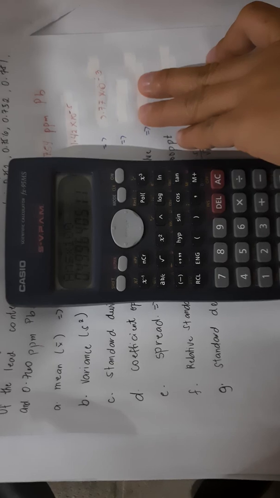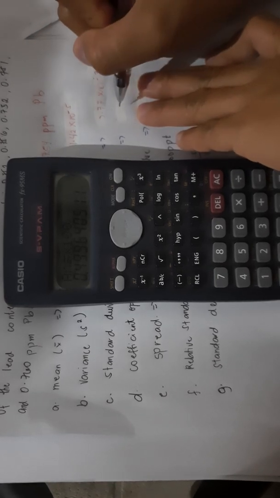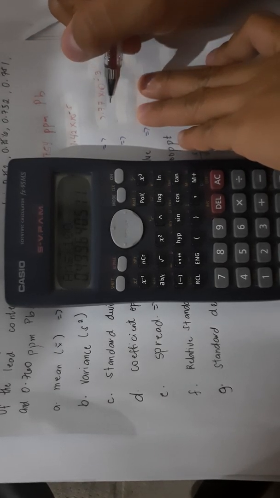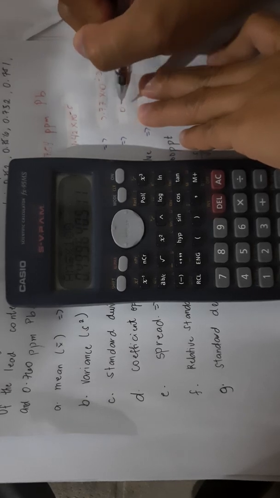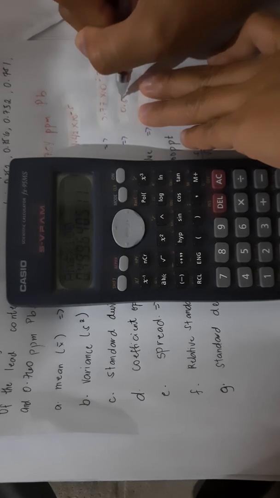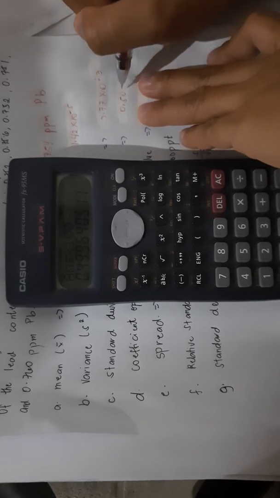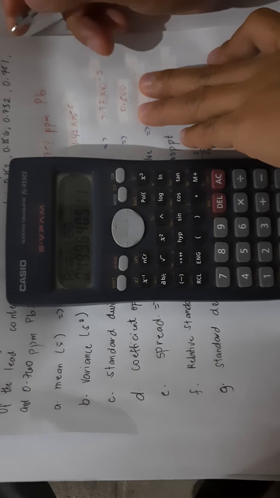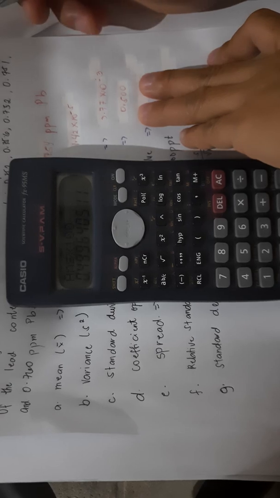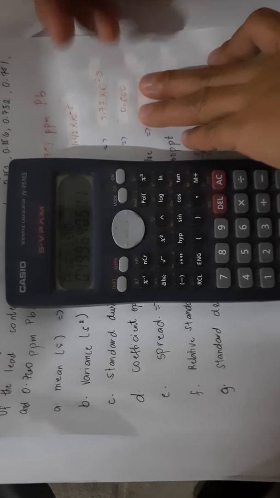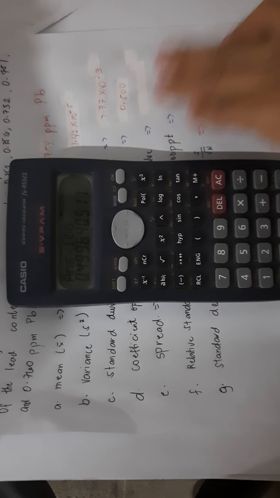Okay, so we will write the CV, which is 0.499, so we can write that as 0.5 percent. Okay, because a CV is in percent.